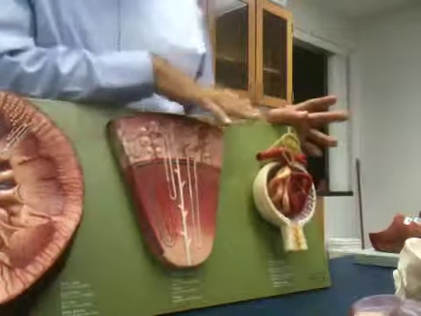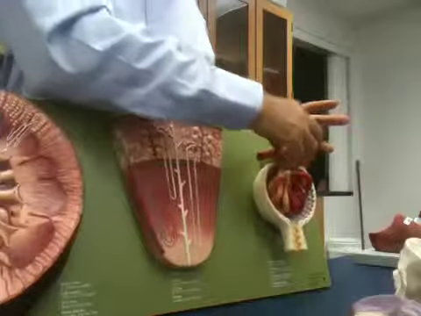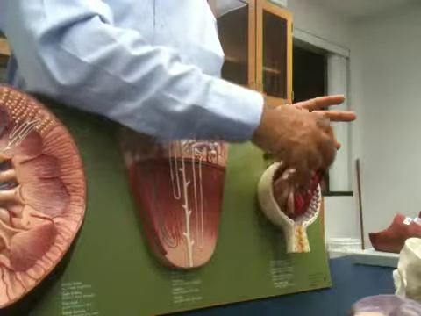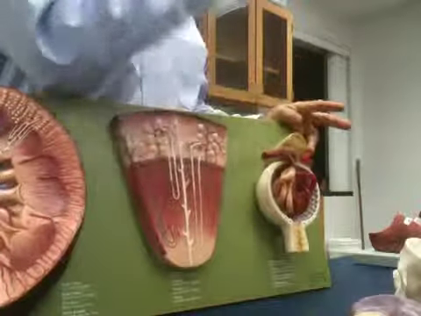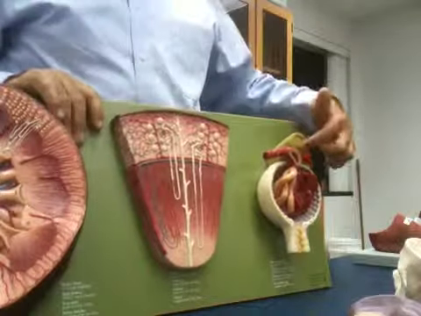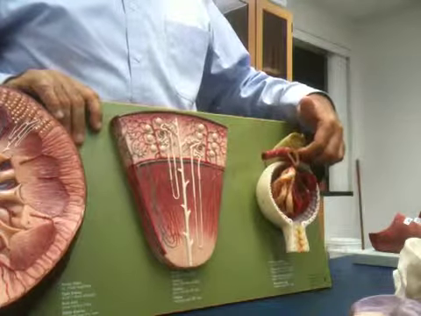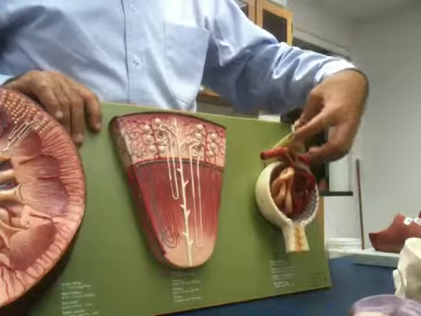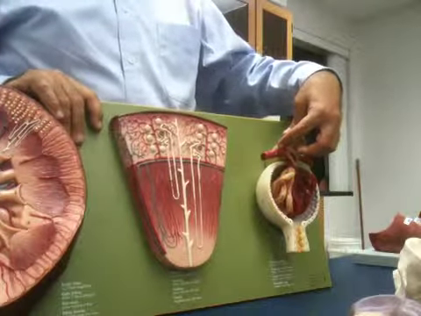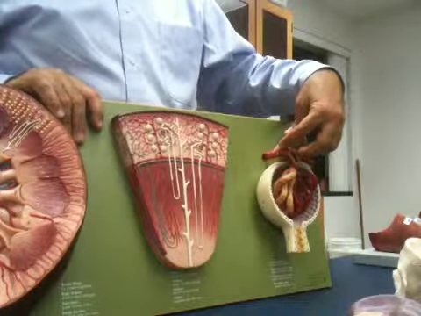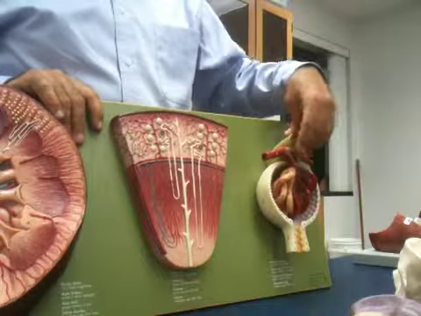Okay, that's the apparatus. It's called juxtaglomerular. It's very close to the glomerulus. The cells are called extraglomerular mesangial cells, but the apparatus is called juxtaglomerular complex.